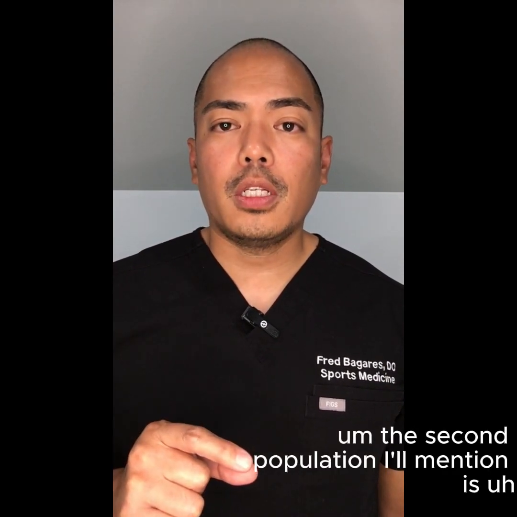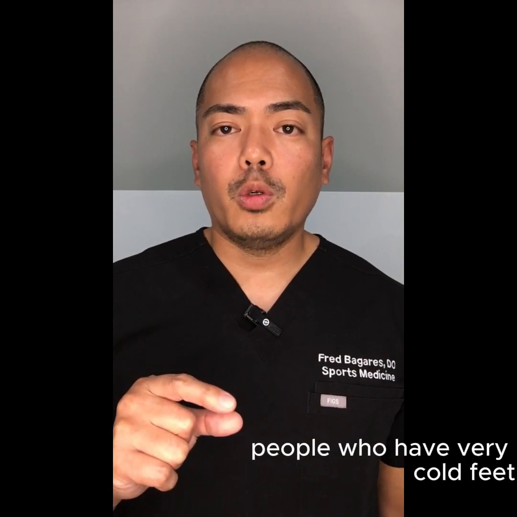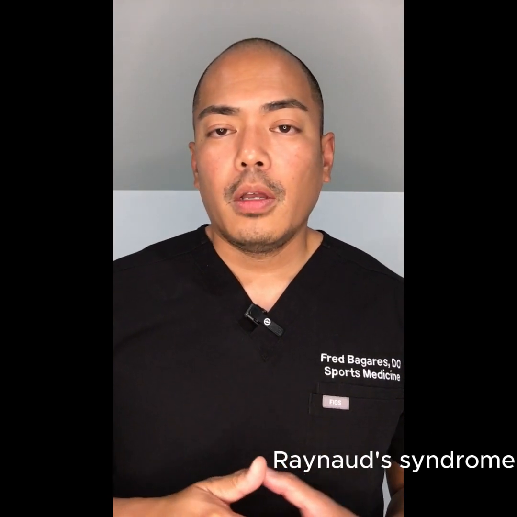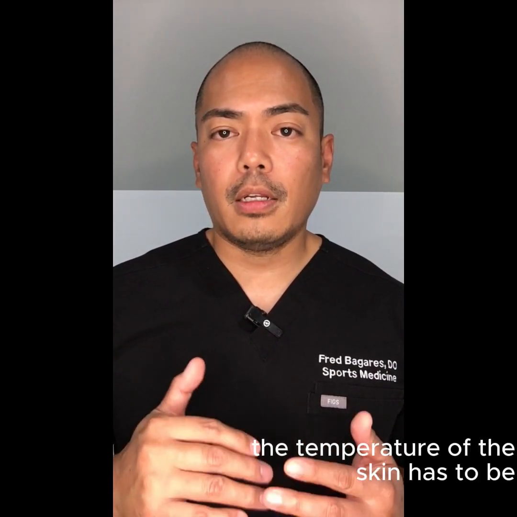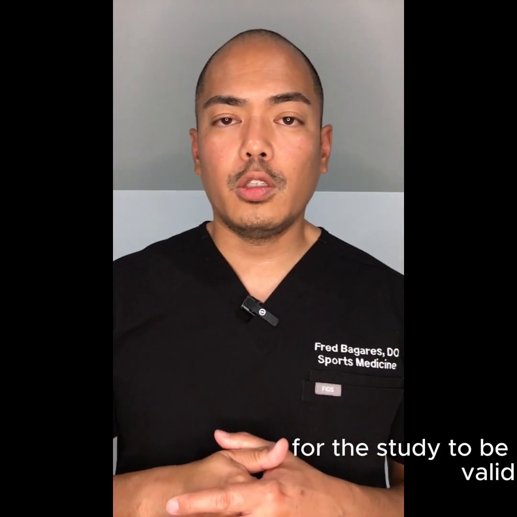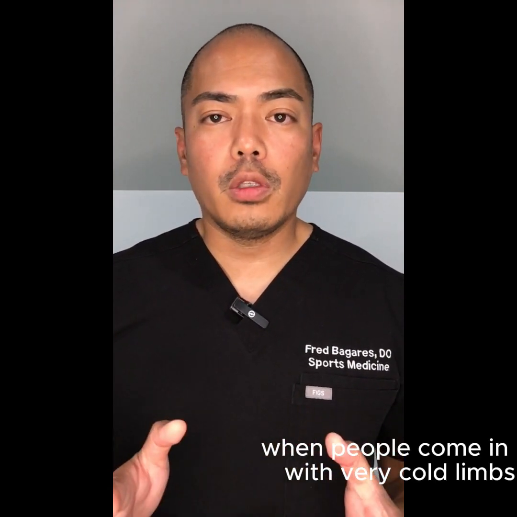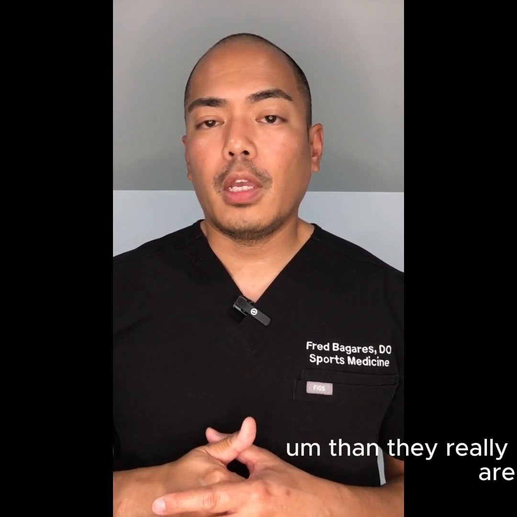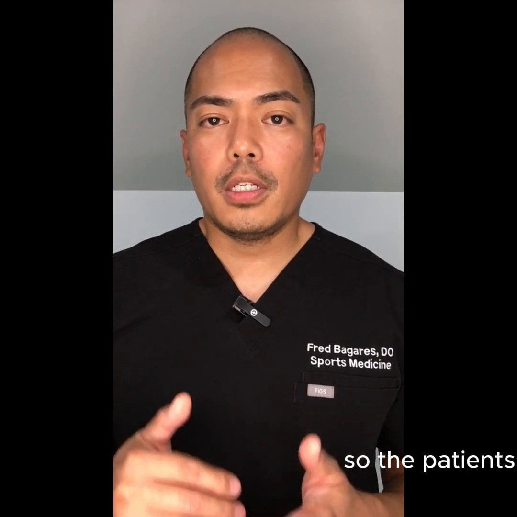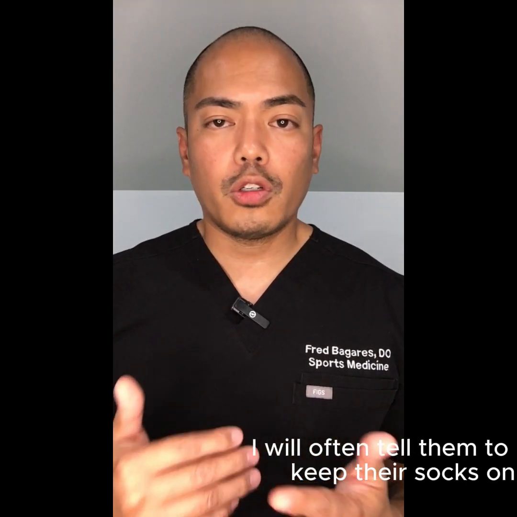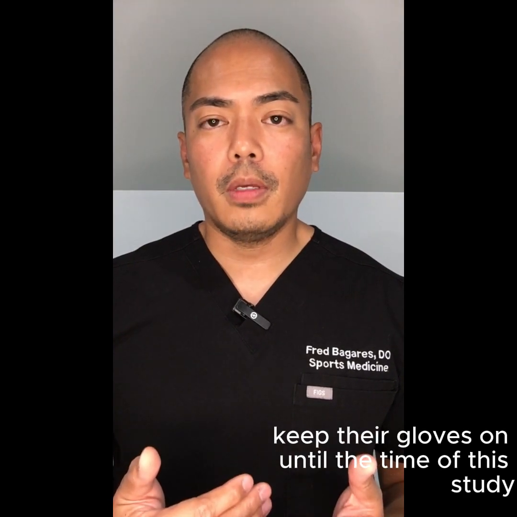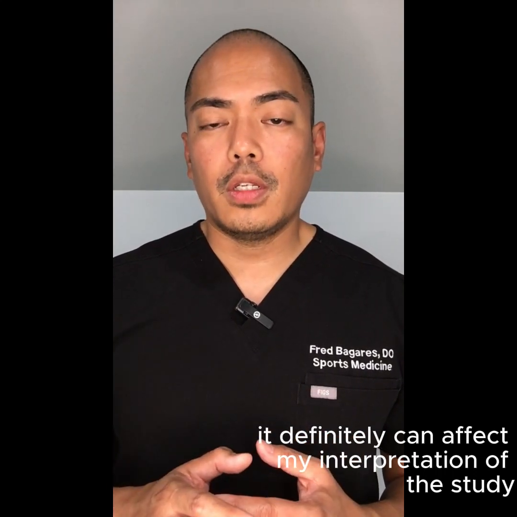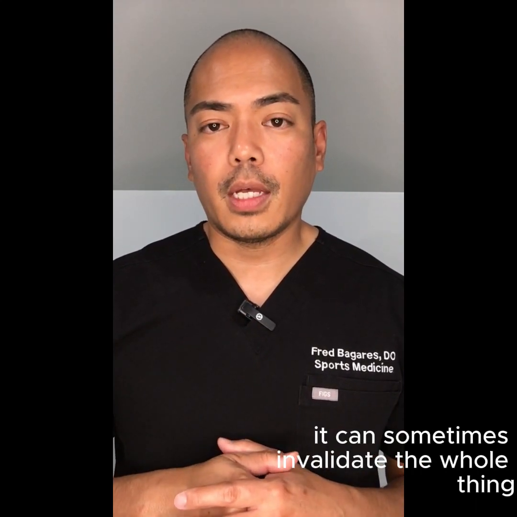The second population I'll mention is people who have very cold feet, folks with peripheral artery disease, Raynaud's syndrome. The temperature of the skin has to be at a certain temperature in order for the study to be valid. When people come in with very cold limbs, it can artifactually make the studies look a lot slower than they really are. So the patients, I will often tell them to keep their socks on, keep their gloves on until the time of the study, because as soon as the temperature drops, it definitely can affect my interpretation of the study, and then again, it can sometimes invalidate the whole thing.